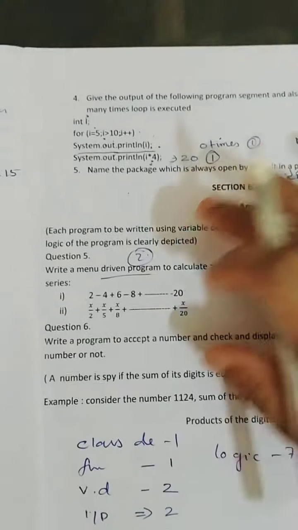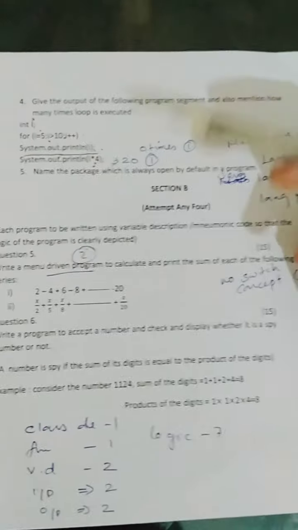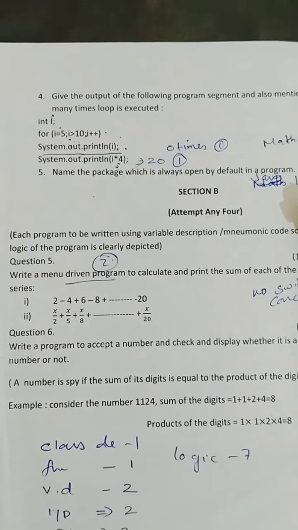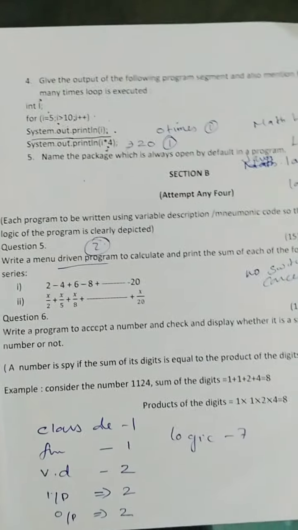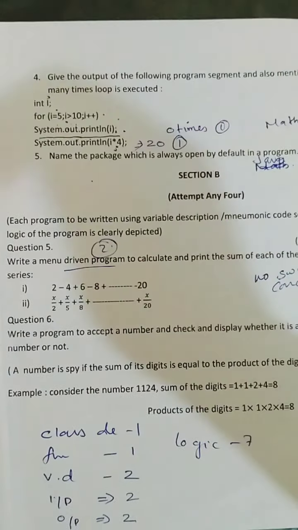This is a continuation of question paper solving. In the previous video, we discussed section A of the first term question paper of class ICC 10. So now we will follow. Now we will solve section B.